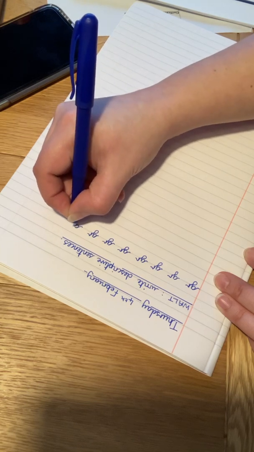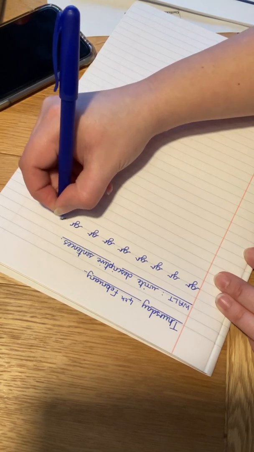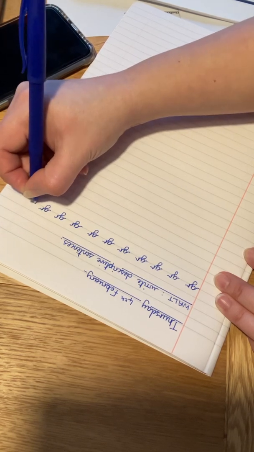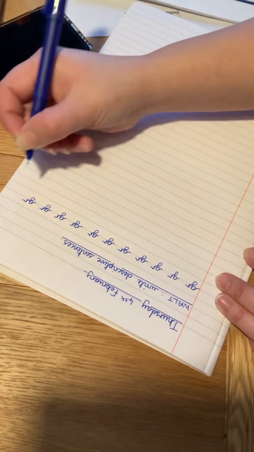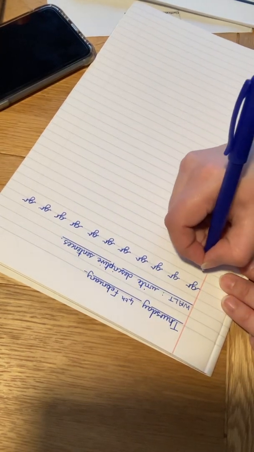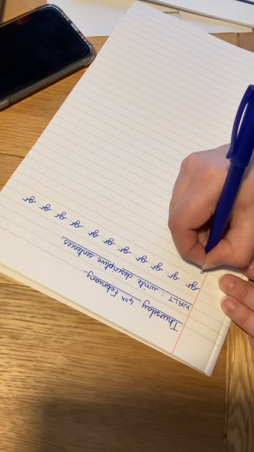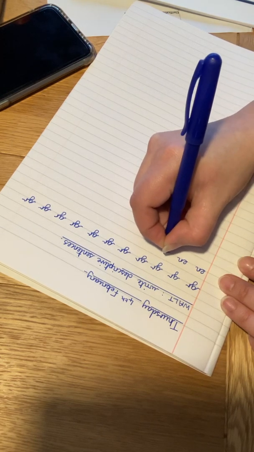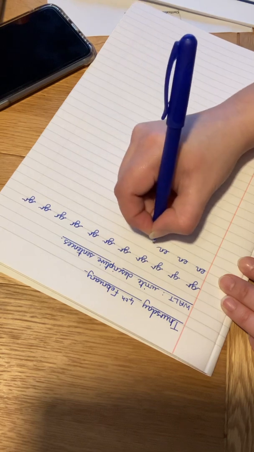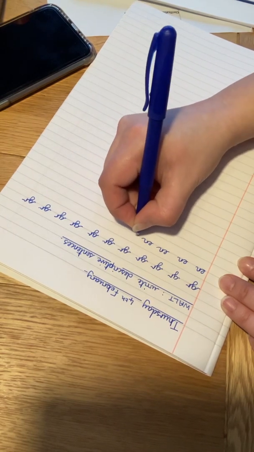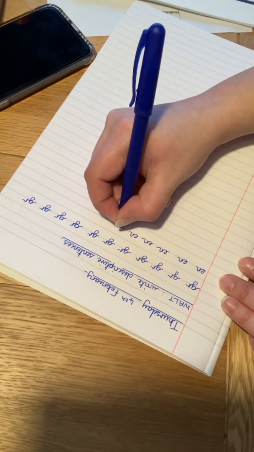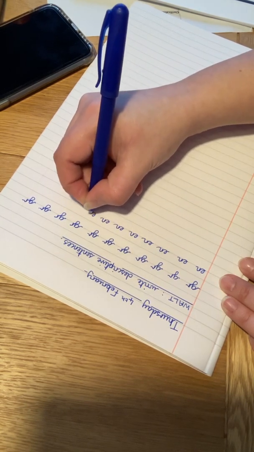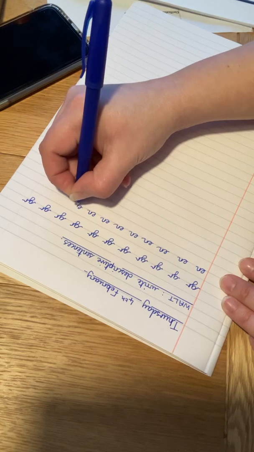You can start with the flick that leads in. You should see that your handwriting is quite consistent across the line. Then we're going to try E-N. So E-N, so flick round and flick for the next join. Just like that.